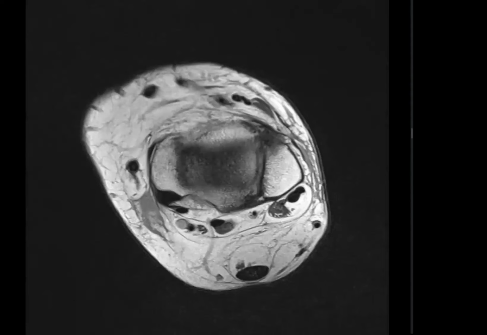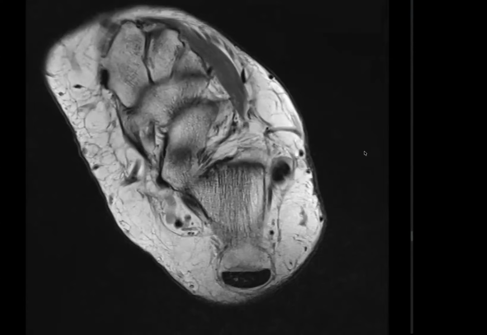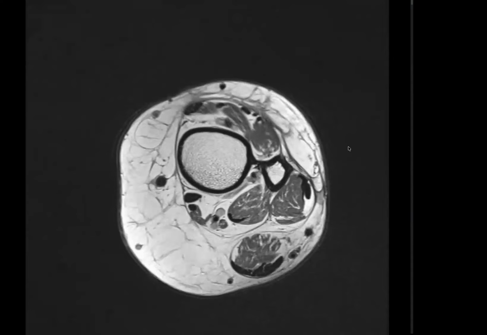So this patient is a young man, 22 years old, presenting with pain in his ankle after he fell down. Okay, sir. I have been presented with the axial T2 weighted images of the ankle.